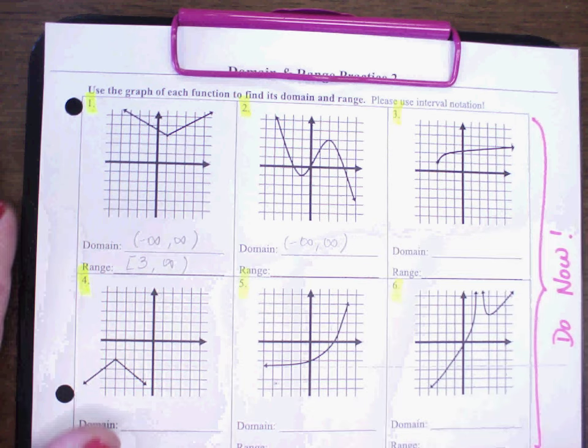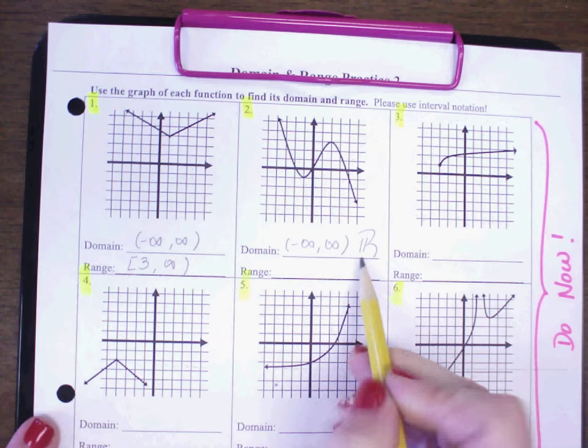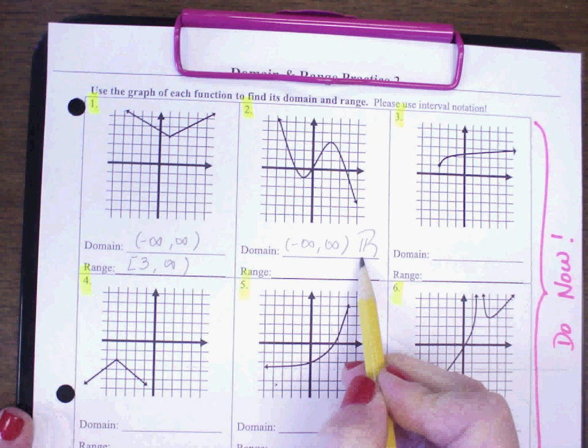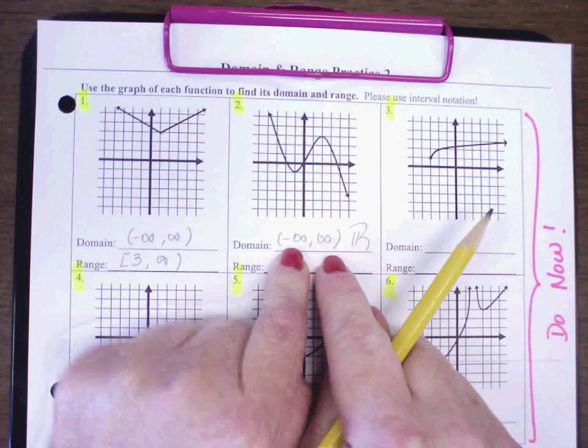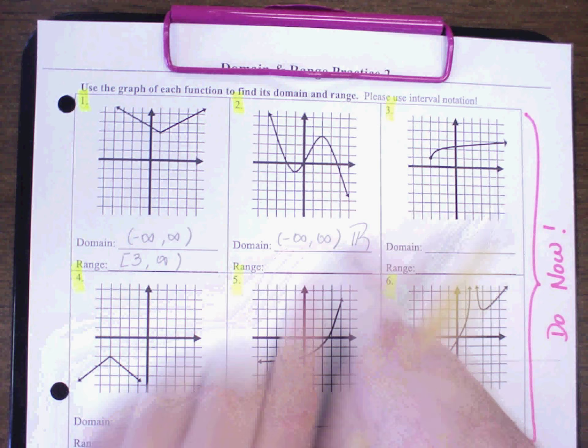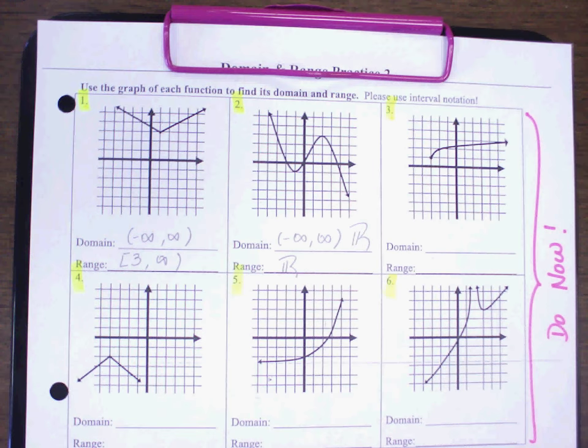I'm going to show you also, you can write it like this, and that means all real numbers. Alrighty? So if you don't want to write negative infinity to positive infinity, you can also write that, and that means all real numbers. Alrighty?